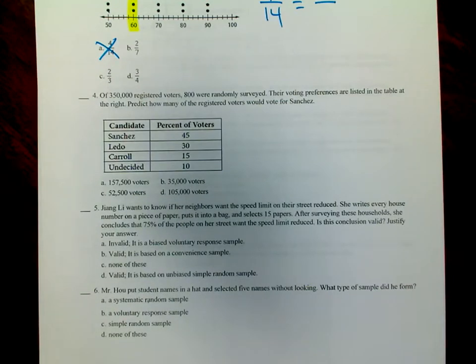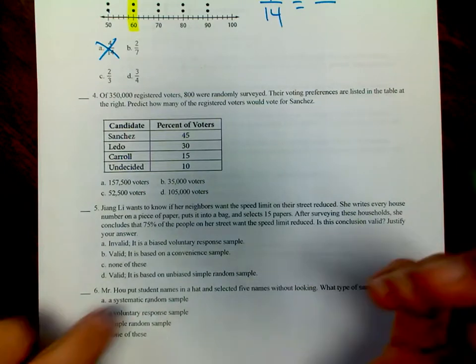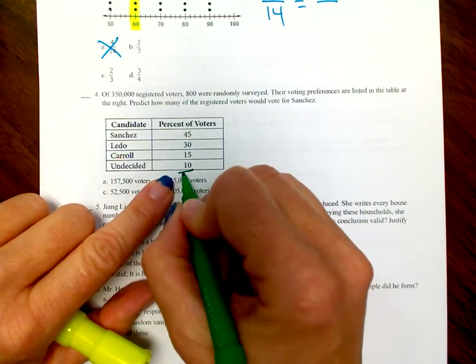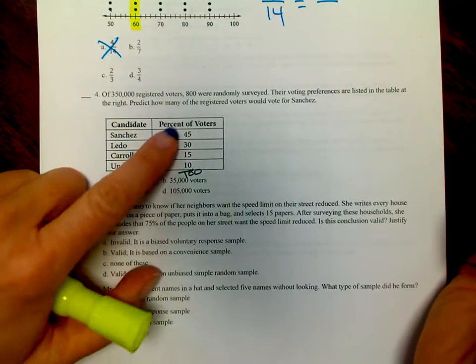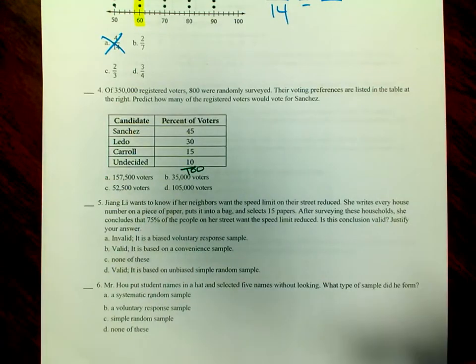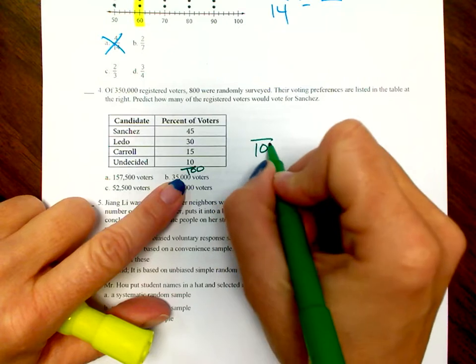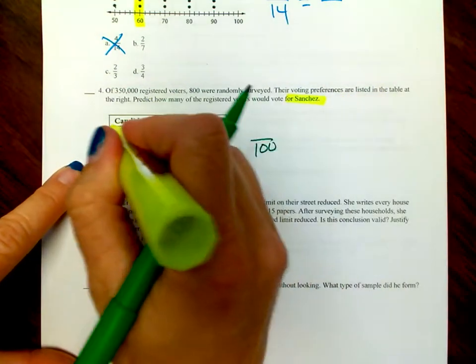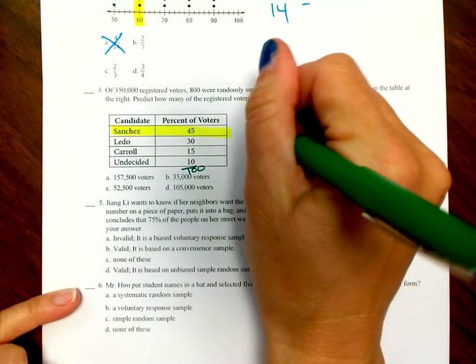Number 4. Of 350,000 registered voters, 800 were randomly surveyed. Their voting preferences are listed in the table to the right. Predict how many registered voters would vote for Sanchez. Okay, so if you added all these up, it should come to 100 because it's a percent of voters. When you're talking about percents, it needs to go over 100. So if I put percents over 100, and we wanted to know how many would vote for Sanchez, it would be 45 out of 100.